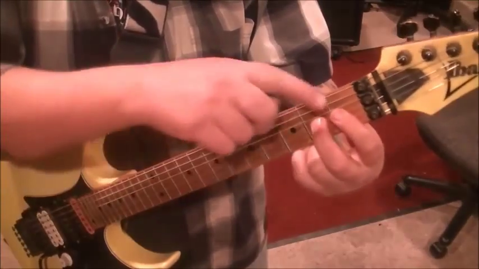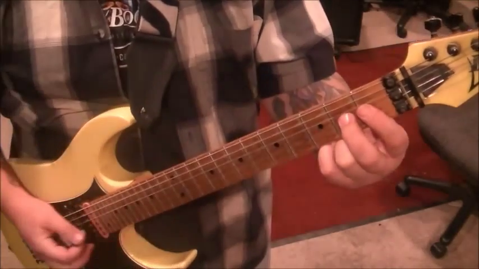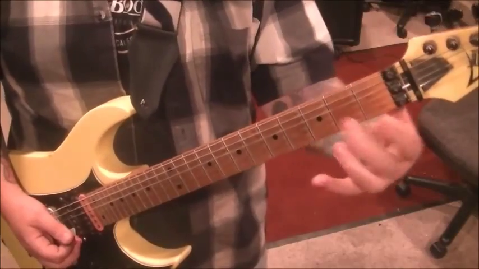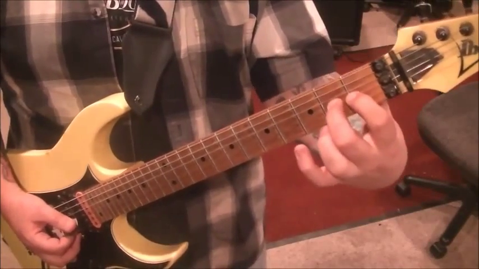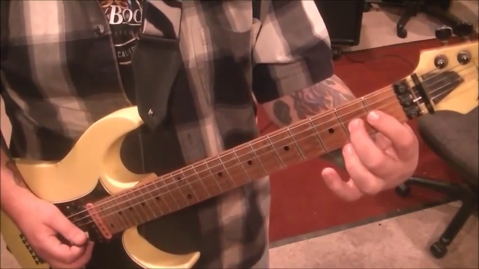So when you do something like this, we got to have both fingers down because we're pulling off not to an open but to a fretted note. So you don't want to go and then try to drop that down. Keep them both down, really solid. That's what you should have going on there.